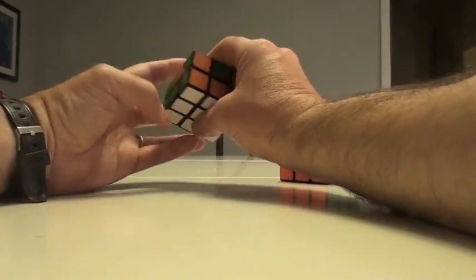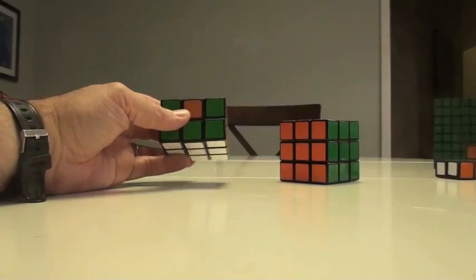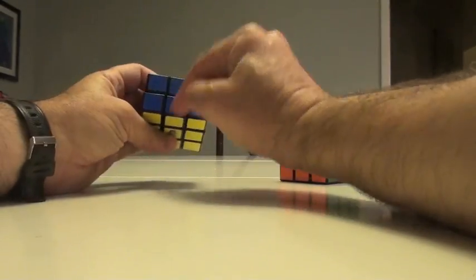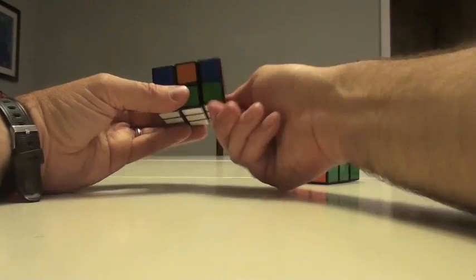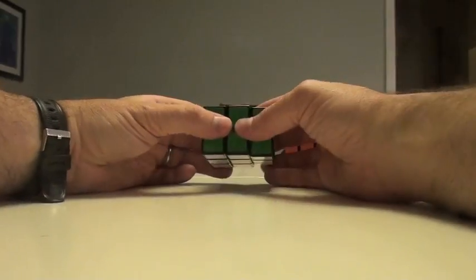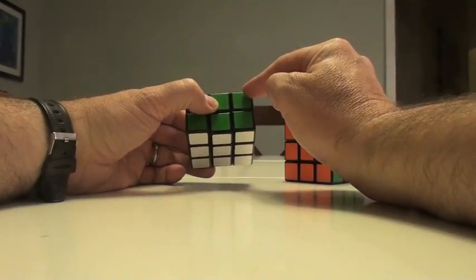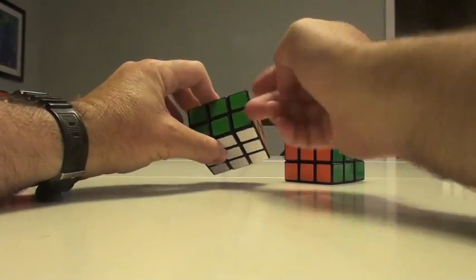So you'll see a clean swap between these two. You also have opposite edge swaps between this and this. 2R, 2U, 2R, 2U, 2R, 2U. And that swapped these two over here. In terms of corners, you can swap from here to here, or you can swap from here to here. These two can swap, or these two can swap.